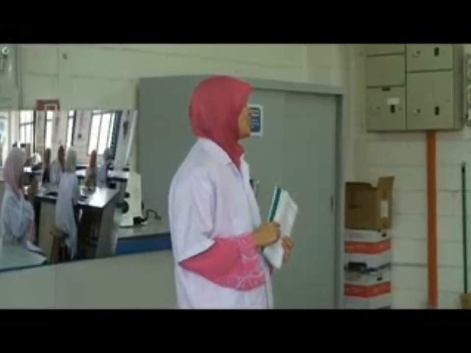What are the other 3 tissues apart from the epithelial tissue? Siti Hajar? Muscle tissue, nerve tissue and connective tissue. Very good! I am so lucky to be teaching a group of 4 flat students.